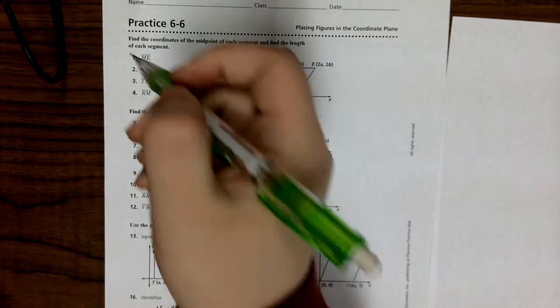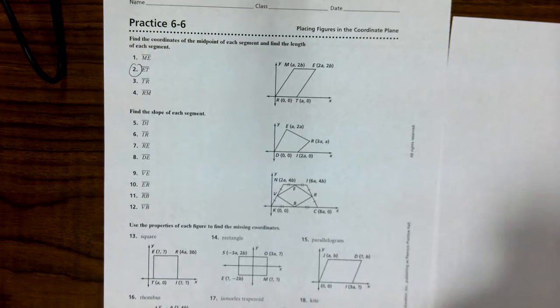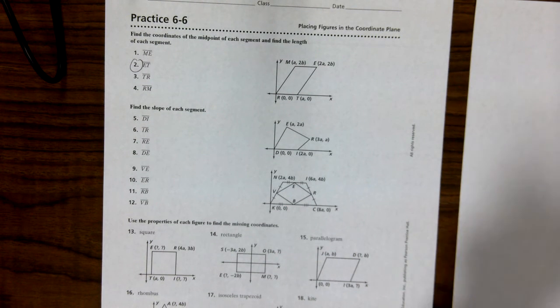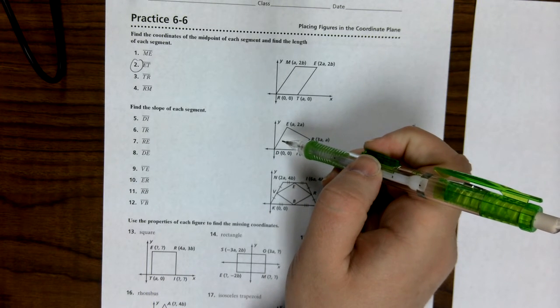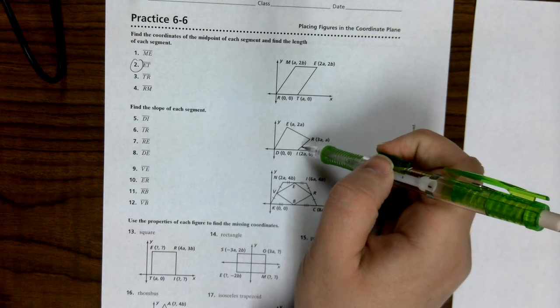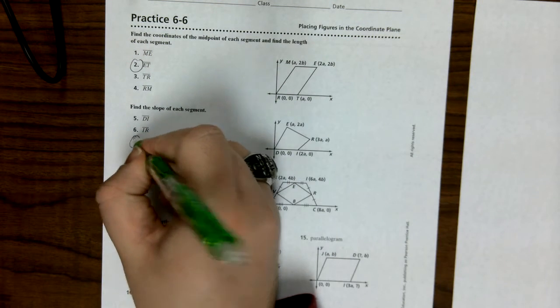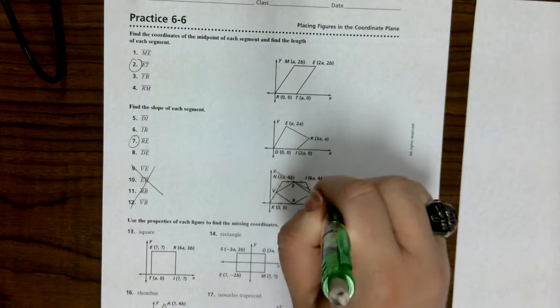I've just got this here as a reference, and I'm going to work them out. I'm going to do that one, number 2, and this one. We're not doing any from there, so I'm just going to mark those out.